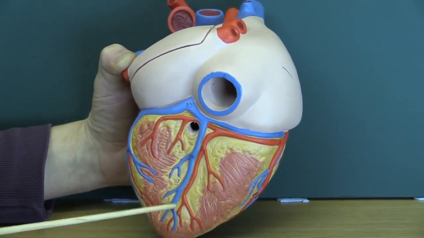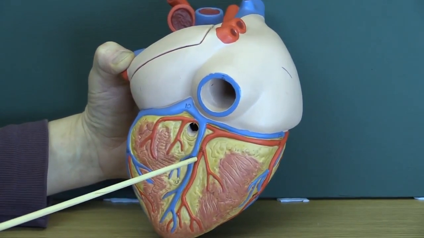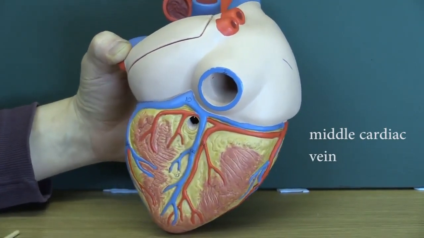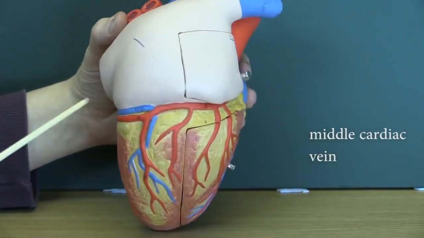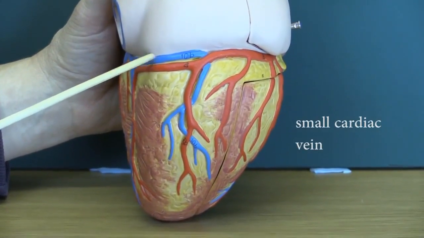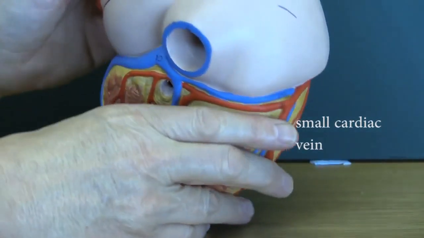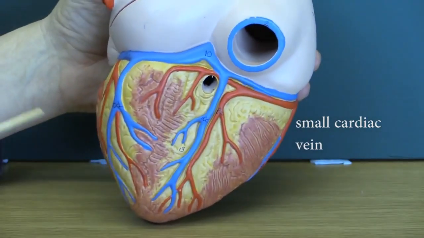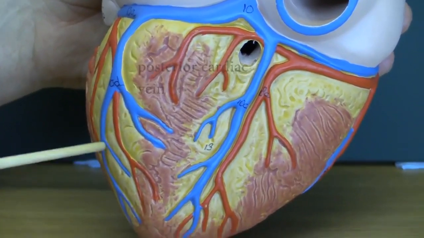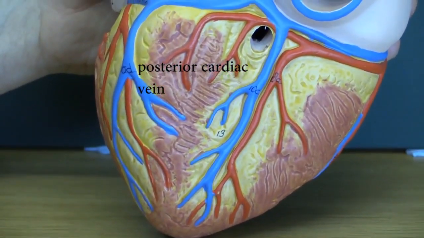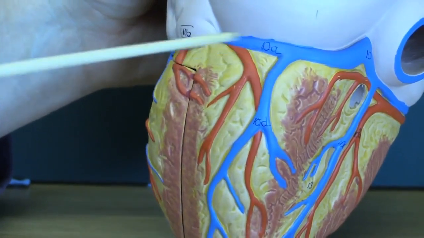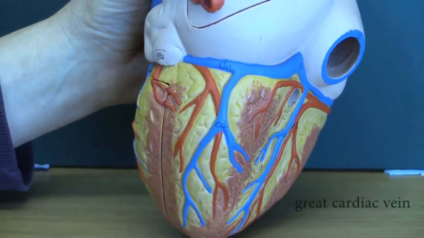And this vein here going up is the middle cardiac vein. The vein coming round from this side is the small cardiac vein. This vein going up here is the posterior cardiac vein, and this vein coming round from this side, that is the great cardiac vein.